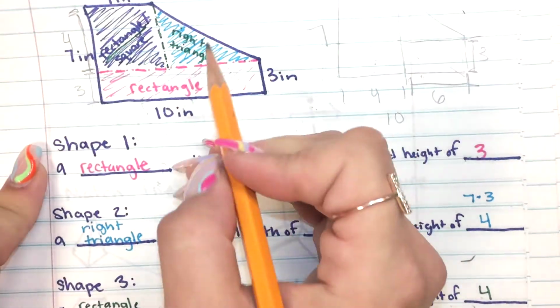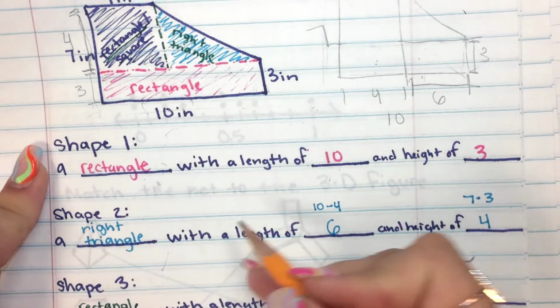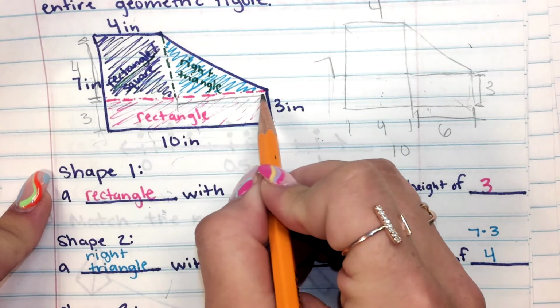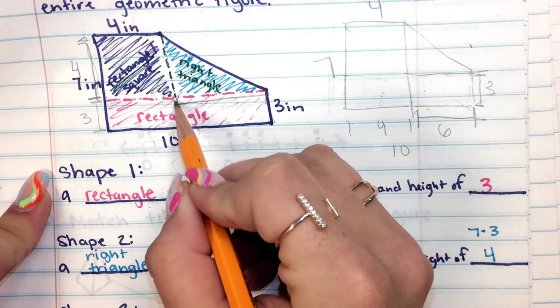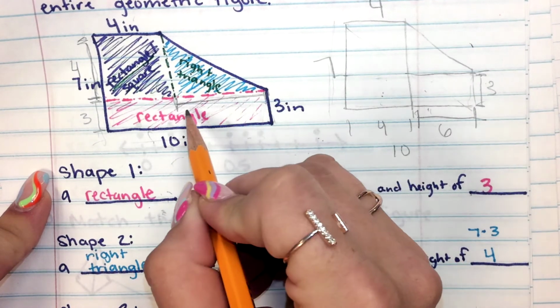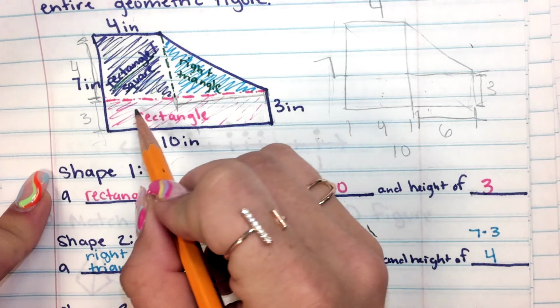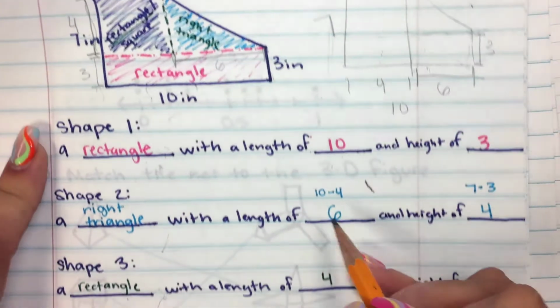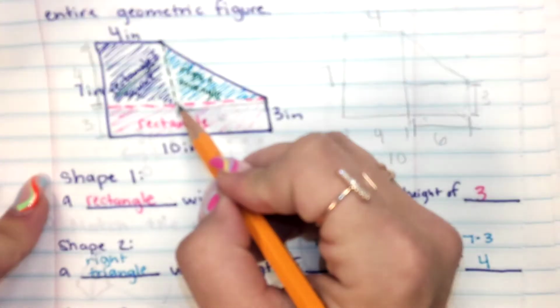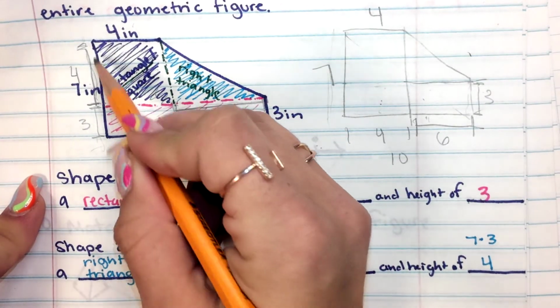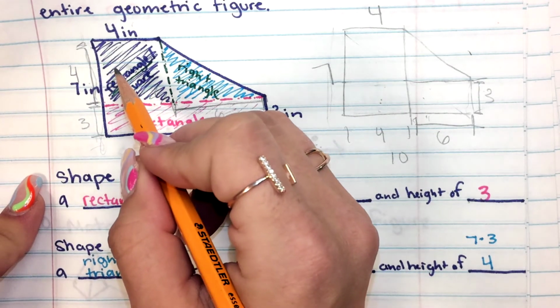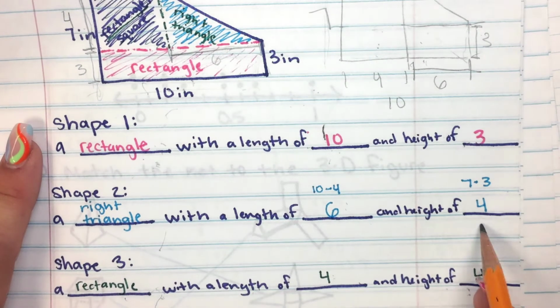Okay, and then the right triangle. Everybody's right triangle should be the same. On your right triangle, it's from here to here. What is that base? What is the length? If this is 10 and this is 4, how much is this? 6, okay? So the length should be 6, and the height is from here to here. Not 7, but from here to here is how much? 4. So 6 and 4.